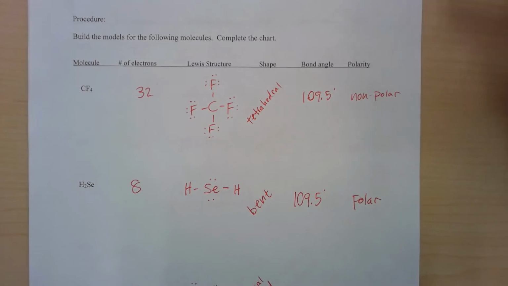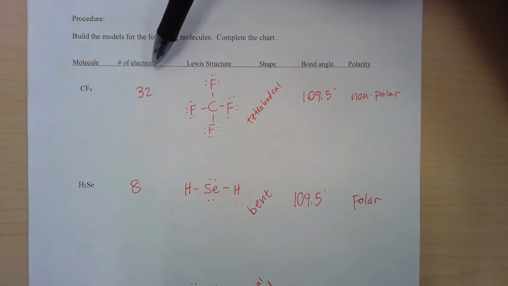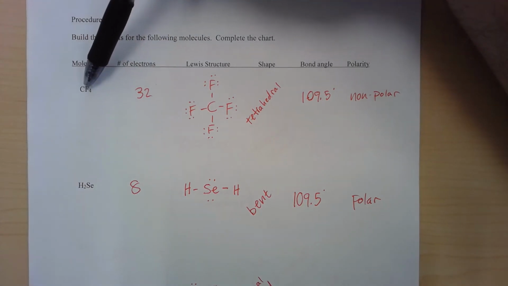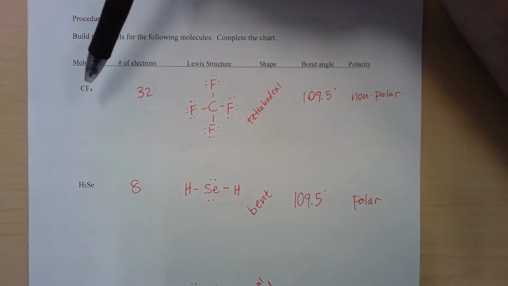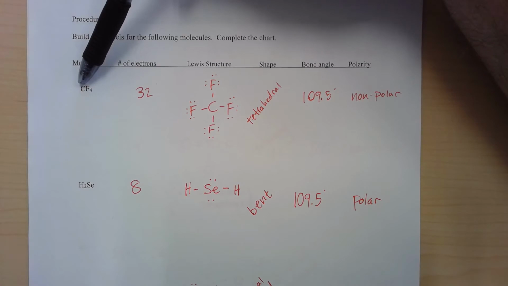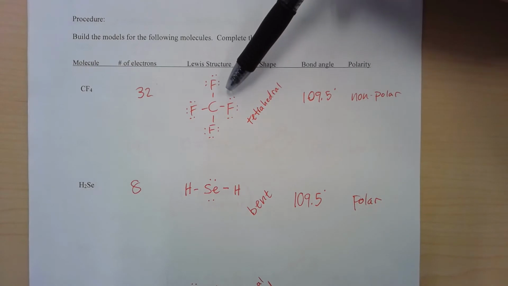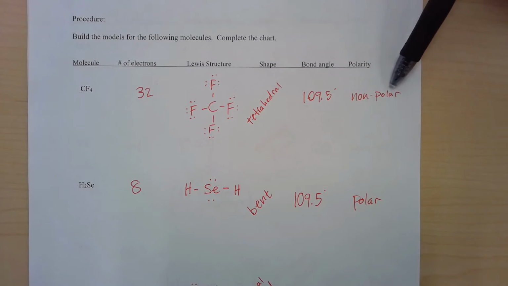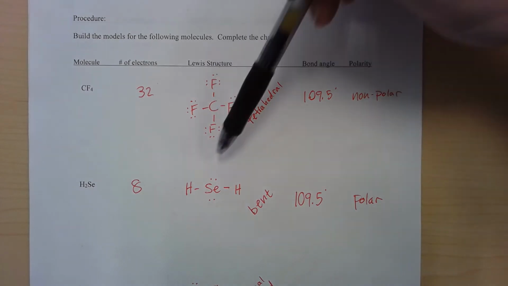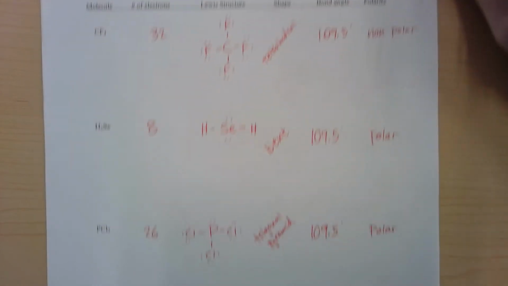Okay, let's get into the rest of this here. What we have here with CF4 is 32 total valence electrons. You count that up by taking fluorine, which is in group 17, so it has 7. Multiply that by 4 because there are 4 of them, and add 4 because carbon is in group 14, for a total of 32. The Lewis structure is here, the shape is tetrahedral, bond angle is 109.5, and the polarity would be nonpolar because it's perfectly symmetrical and there's no overall dipole here.